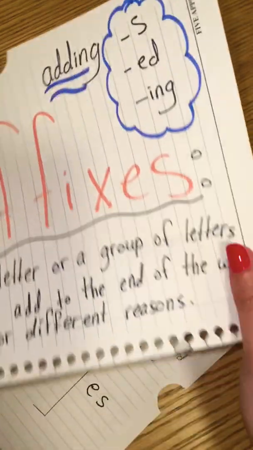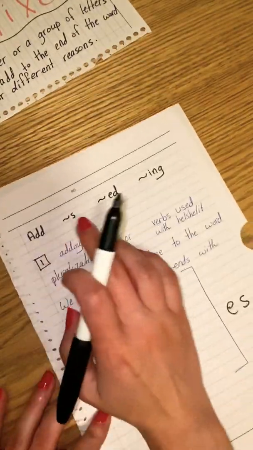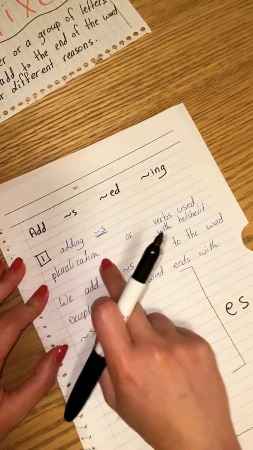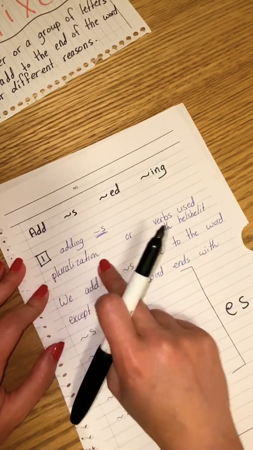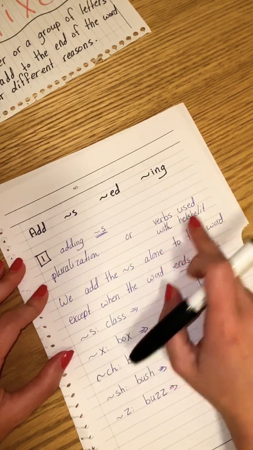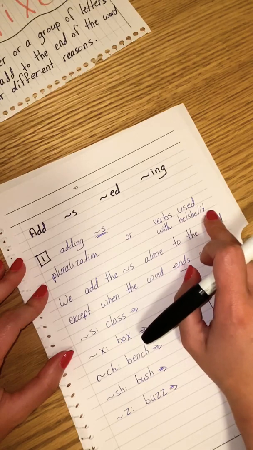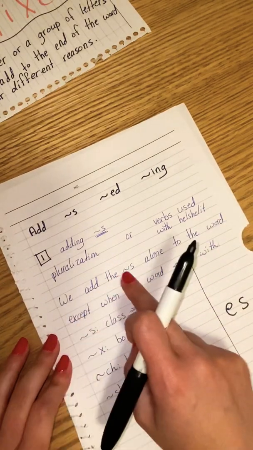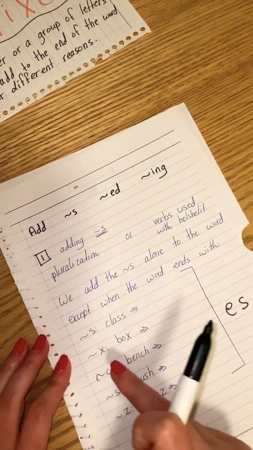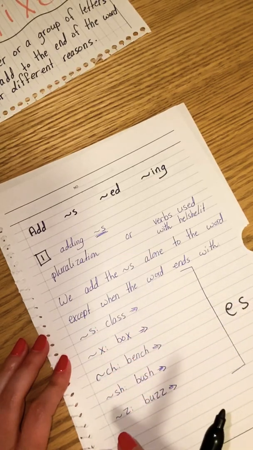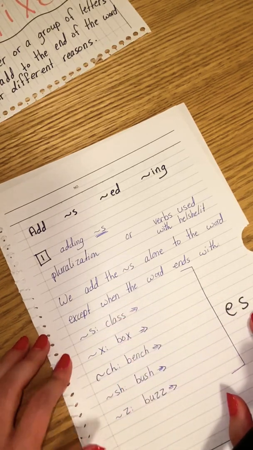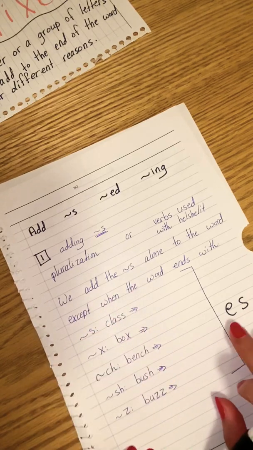So let's start with the first one, which is adding s to the word. Now we add s to the word when we want to pluralize it, or we add s for the verbs that are used with he, she, or it. We add the s alone to the word except when the word ends with s, x, ch, sh, and z. In these cases, we add es, not only s, we add es.